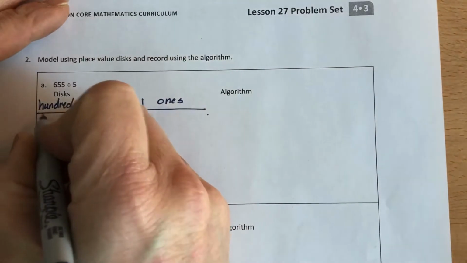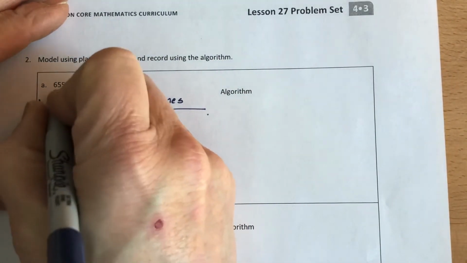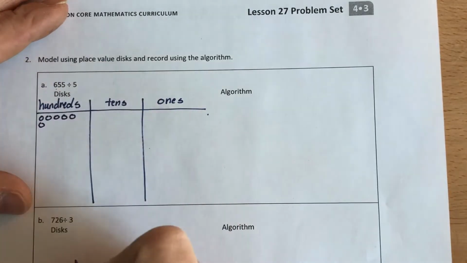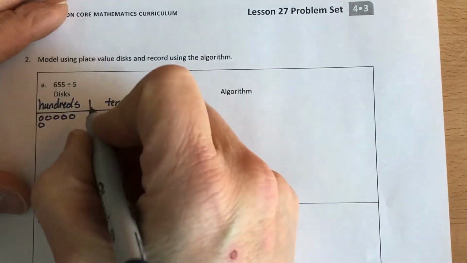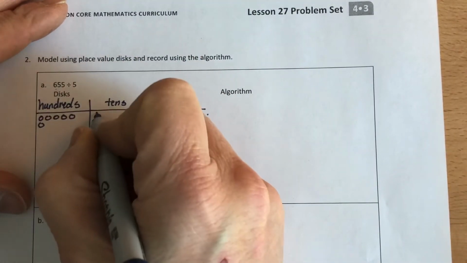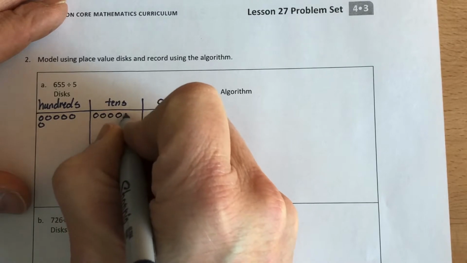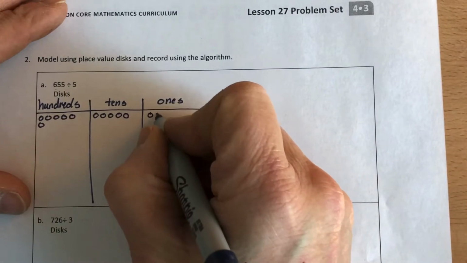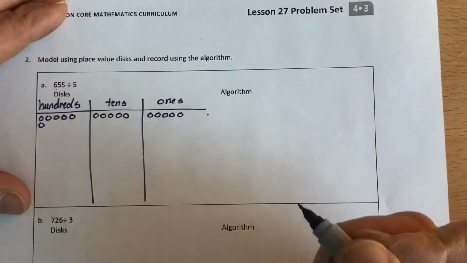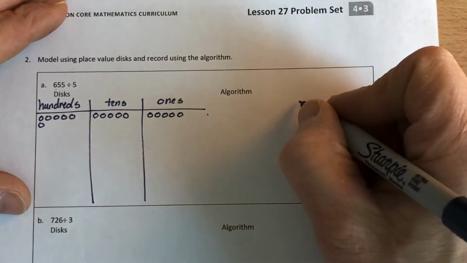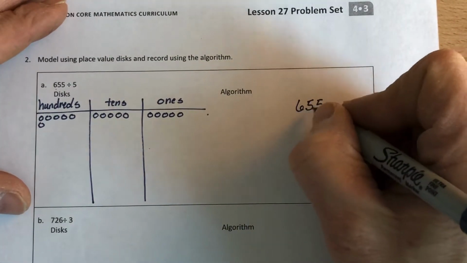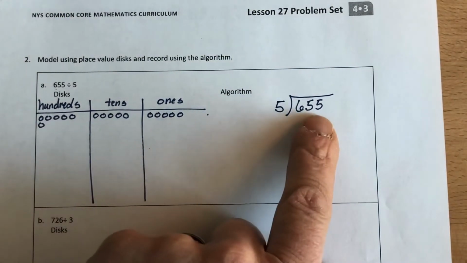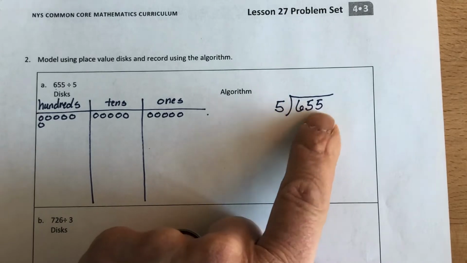And what I have to do is put my disks in and I'll write my algorithm out. So 600, 1, 2, 3, 4, 5, 6. Remember I put my disks in rows of 5. Then 5 tens, see the 5? 1, 2, 3, 4, 5. So 655, 5 ones, 2, 3, 4, 5. Good. And over here, I'm doing this as 655 divided by 5. I know there's not going to be a remainder here because 5 will fit into this evenly because it ends with a 5. See that?